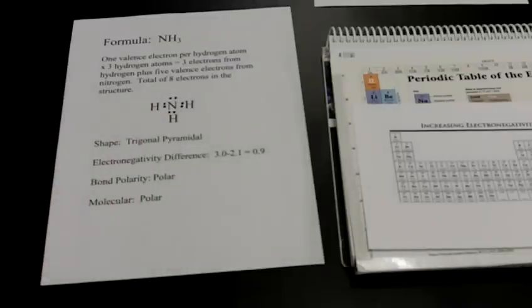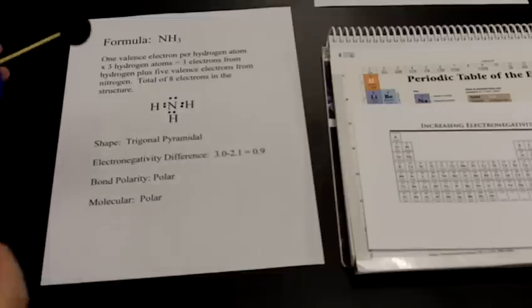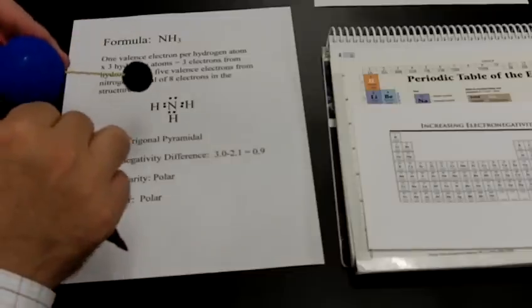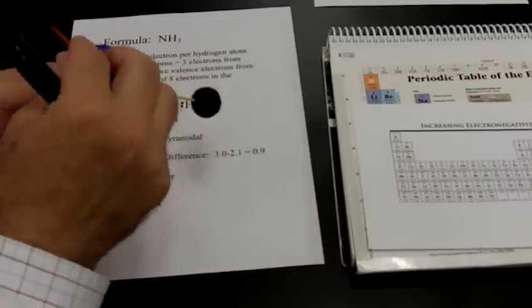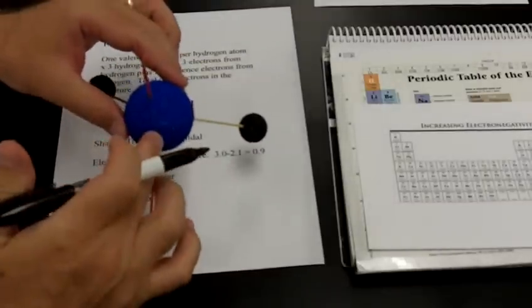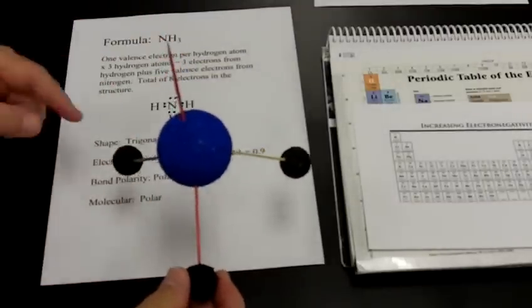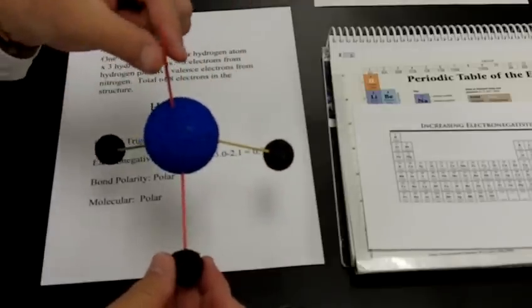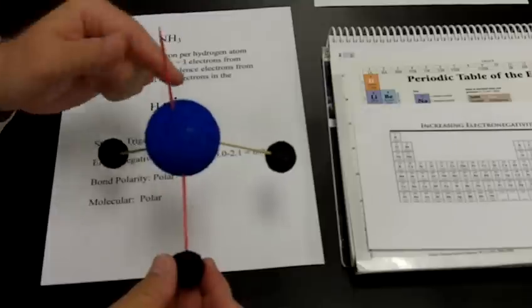Let's convert that structure then into a 3-dimensional model. And I think this is pretty close. So we have nitrogen in the middle, that's the central atom, and we have 1, 2, 3 hydrogens in the periphery. But notice the lone pair affecting the geometry.